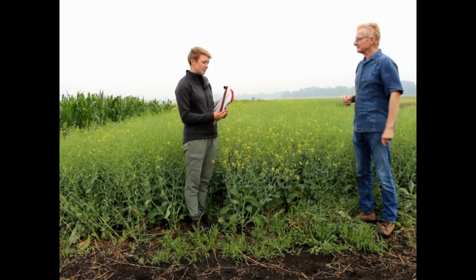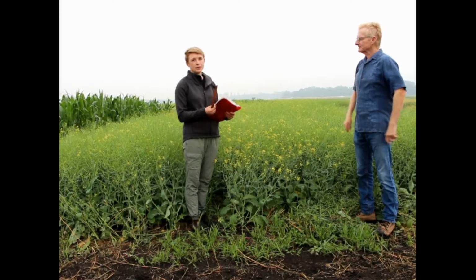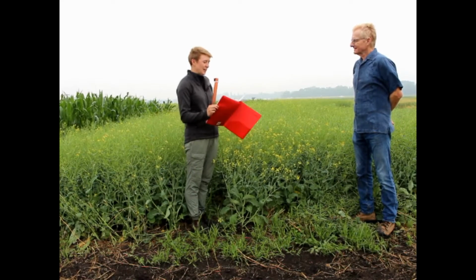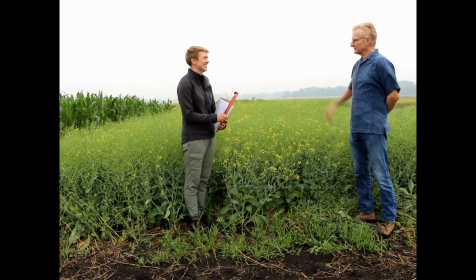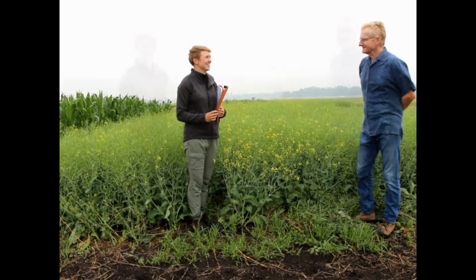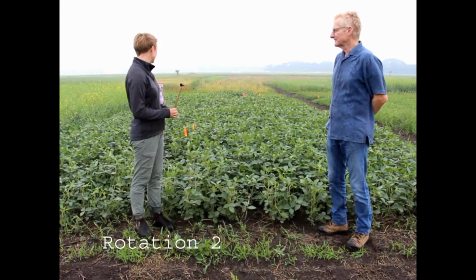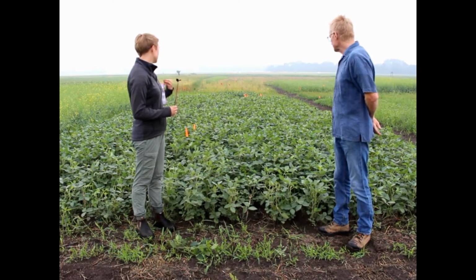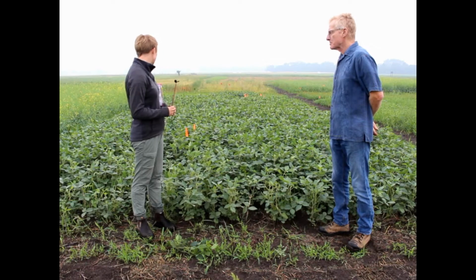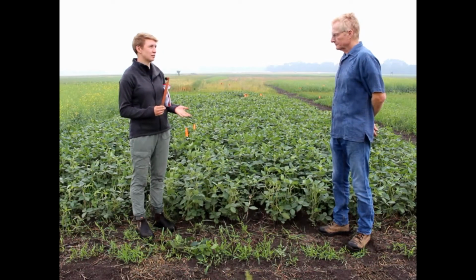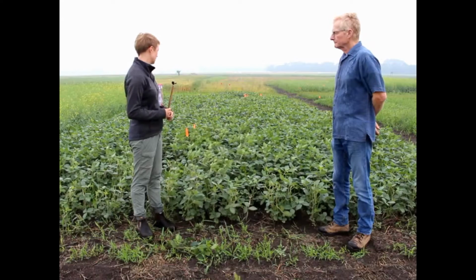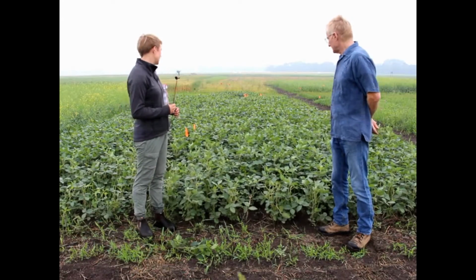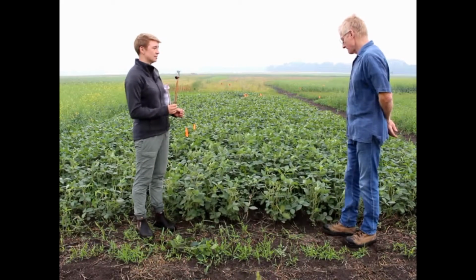So the next rotation we're going to go visit is very similar, but it's more pulse intensified. So there's more soybeans in this rotation. Wheat, soybean, canola. Okay, well let's go take a look at that one. Okay, great. So now we're here. We're going to be looking at the second rotation in our no-till study, which is the pulse or the soybean intensified system. So as I mentioned before, there's 2 phases of soybean in this rotation. And here we are standing in a Roundup ready soybean variety, also no-tilled into canola stubble.